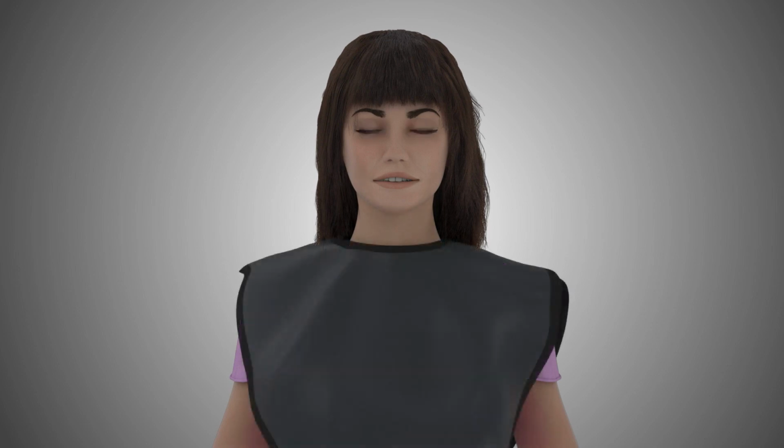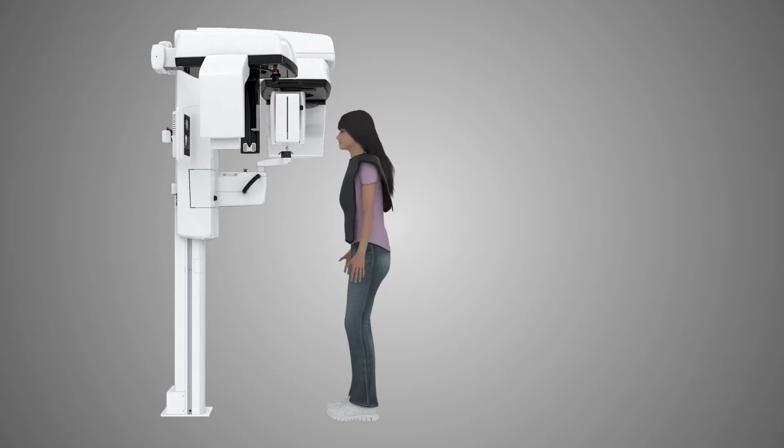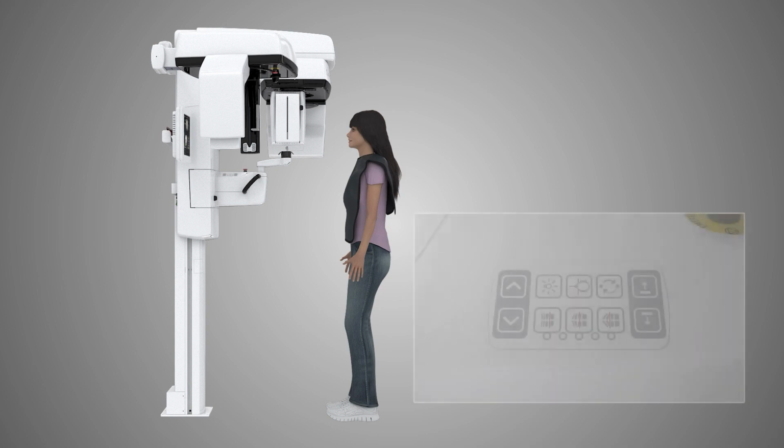Prepare the patient by asking them to remove any removable metal artifacts from the top of their head to their shoulders. These may include earrings, necklaces, hairpins, hearing aids, or other removable appliances from the shoulders and above. Properly place a protective lead apron over the patient in accordance with local regulations. Instruct the patient to stand as straight and tall as possible in front of the unit for preliminary alignment.